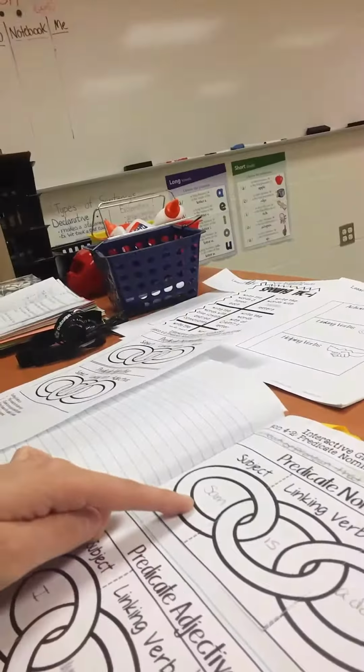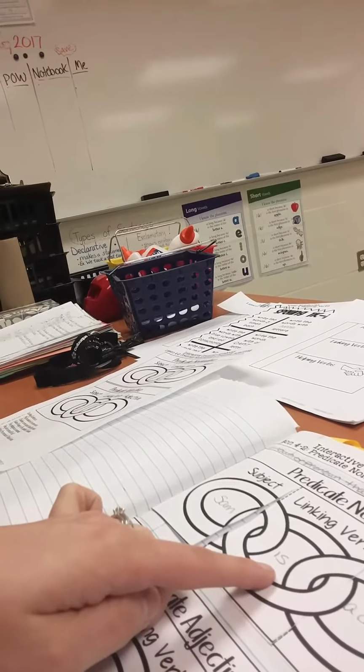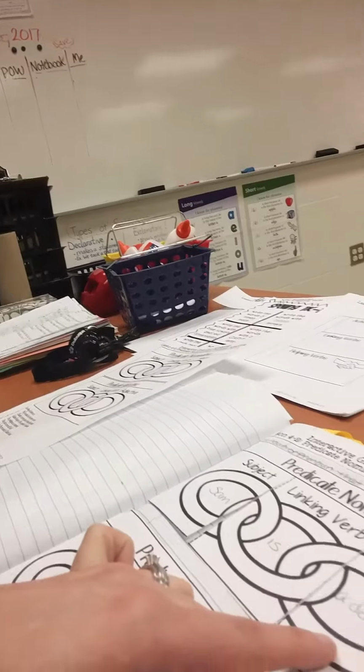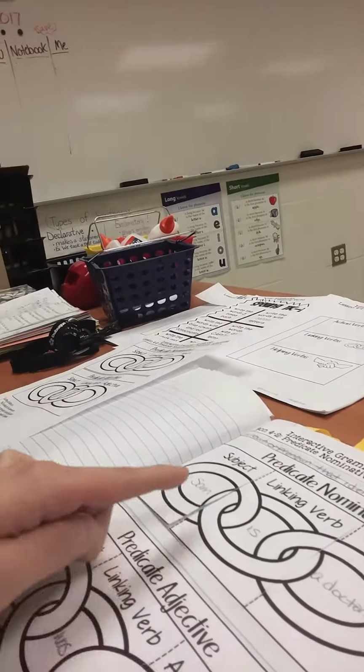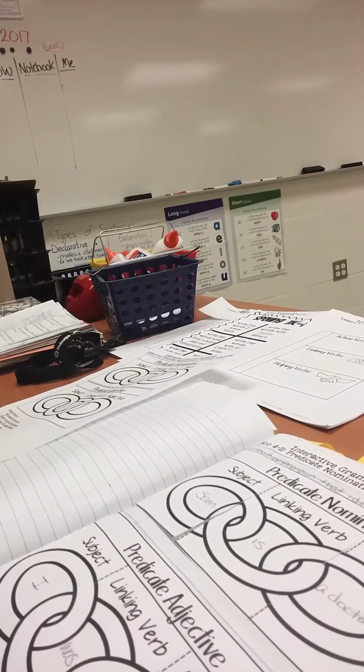As an example, on the top of predicate nominative, that's the noun one, you're going to write Sam in the subject on the top. Is is the linking verb, because is a linking verb, it connects it together, a doctor, which is a noun. Sam is a doctor. That's a predicate nominative.